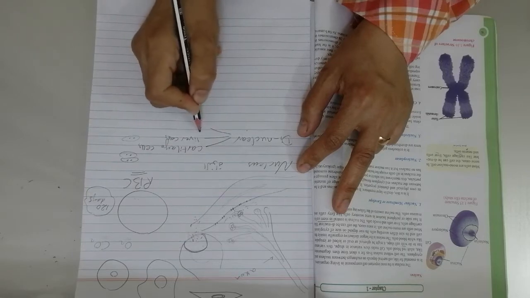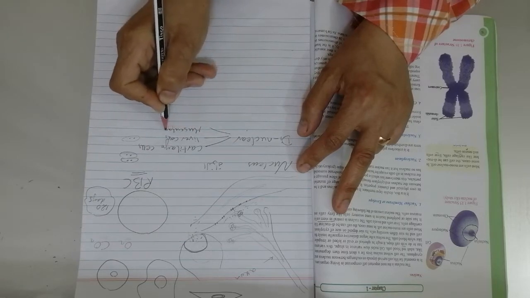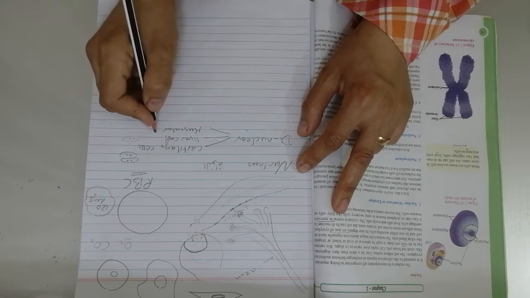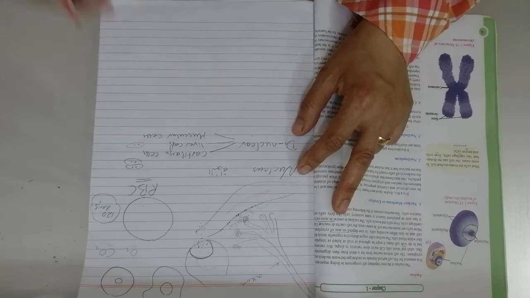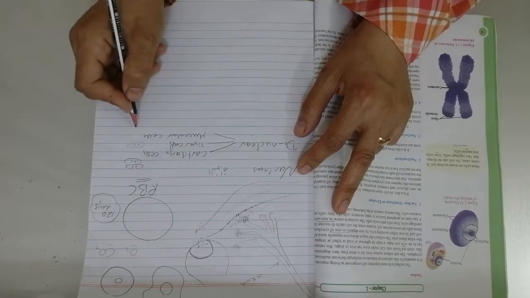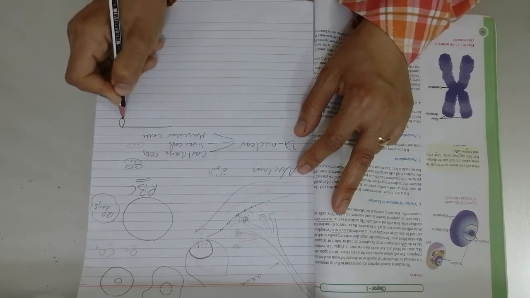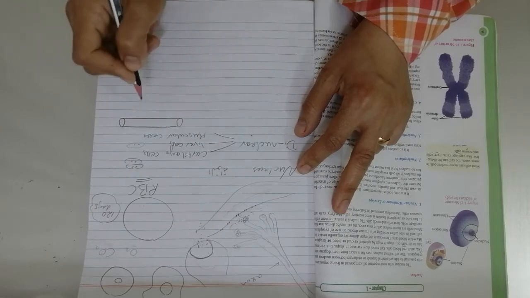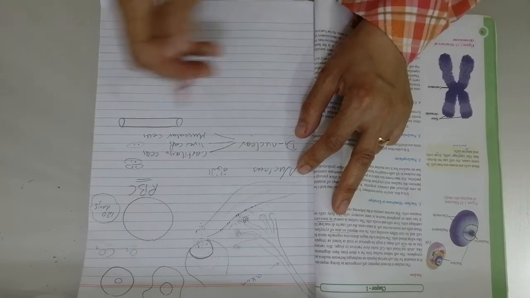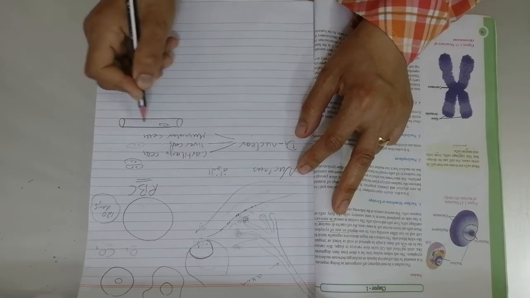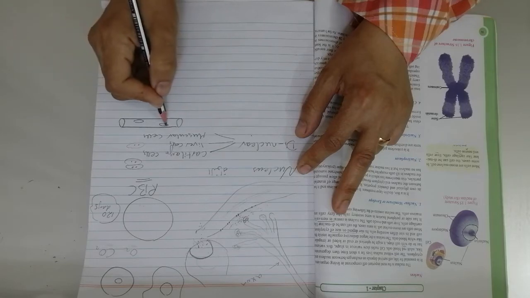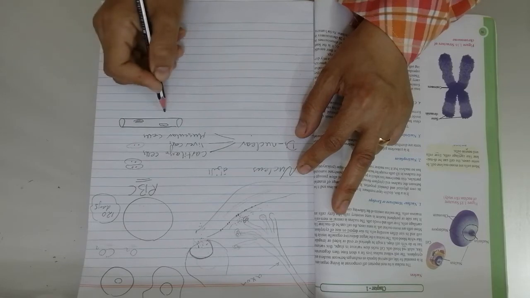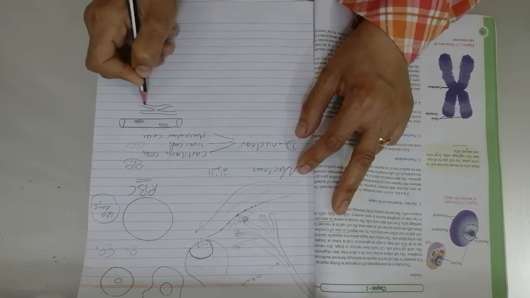Another example is the muscle cells. Not all of them. Muscle cells like the skeletal cell that forms the skeletal muscle has more than one, sometimes two, nuclei. And the cardiac muscle as well.